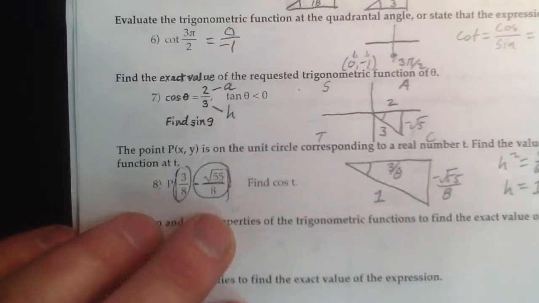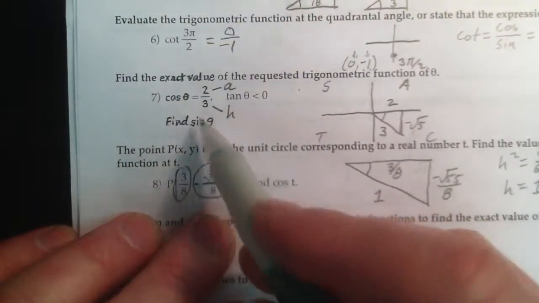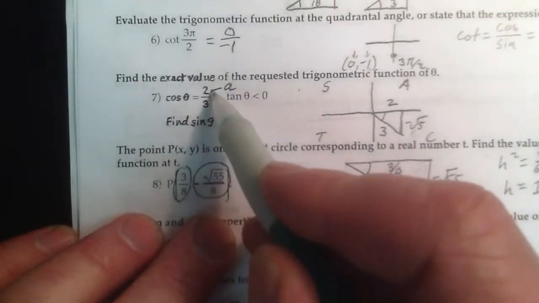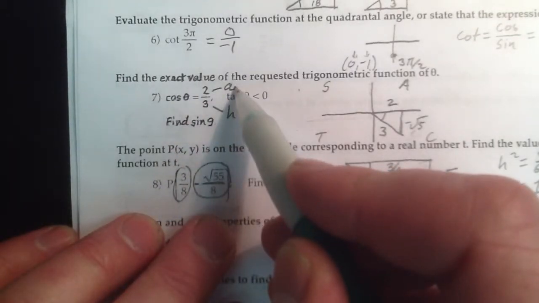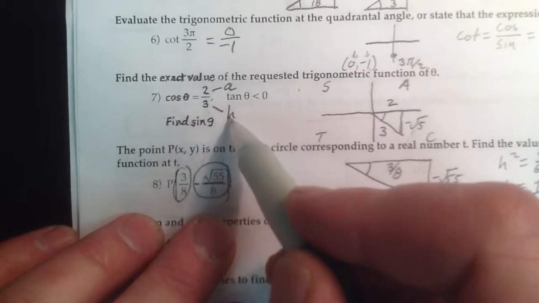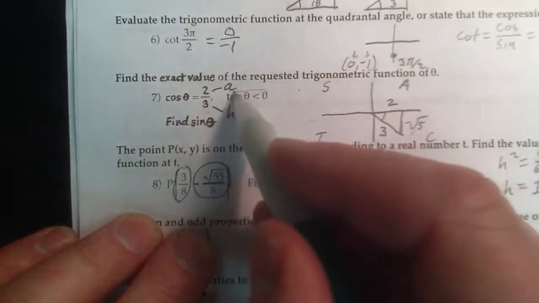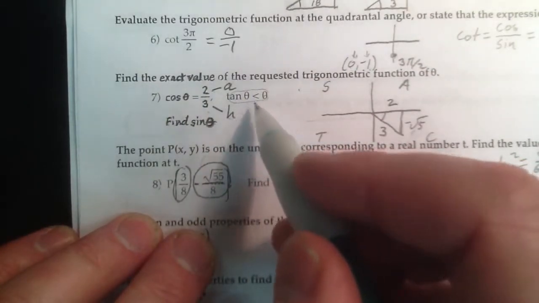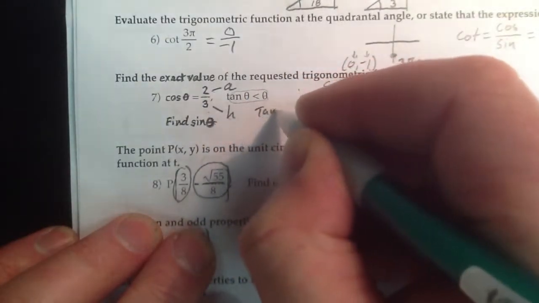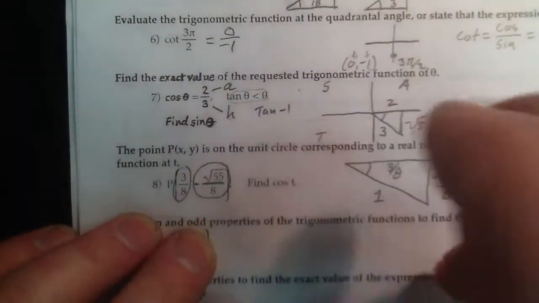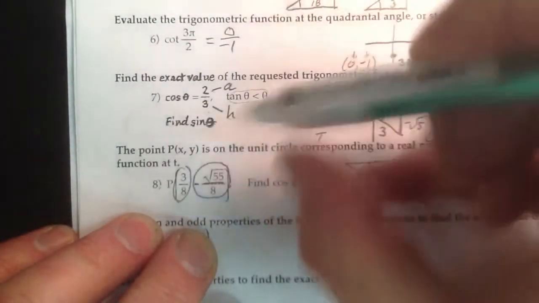Okay, how are we going to do this? Similar sort of way, cosine of 2/3. Well, I know 2 has to be my side adjacent. 3 has to be my hypotenuse. Okay, now what is this guy telling us? What is all this garbage? All this means is that tangent is negative. Oops, not -1. Tangent's just negative.